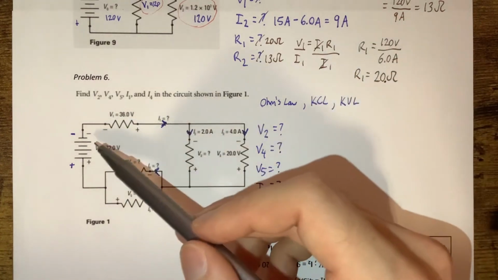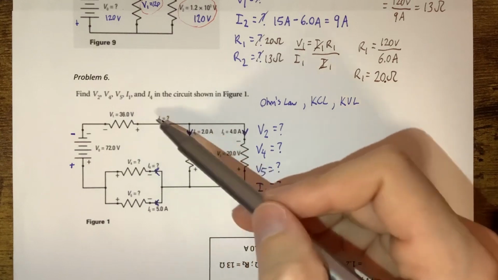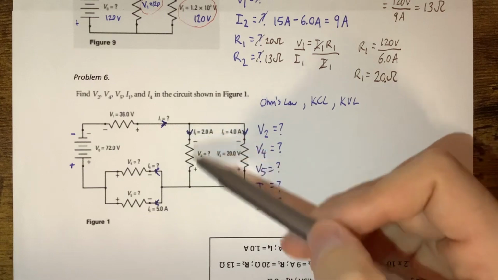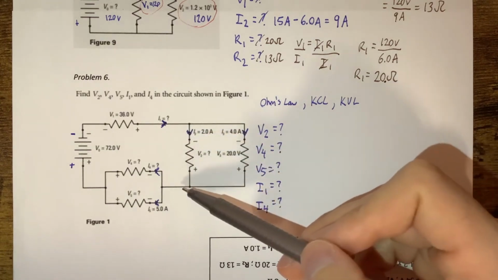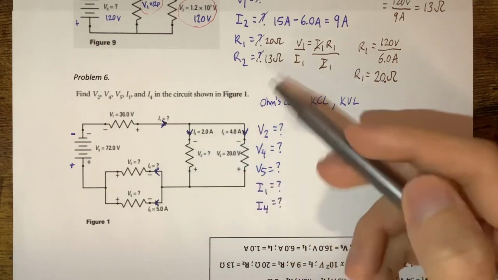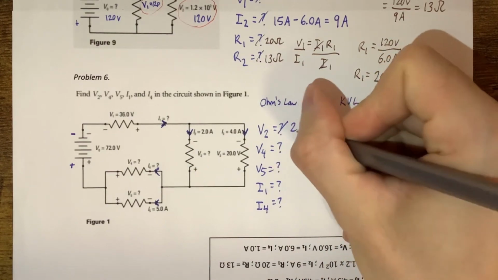So to recap, right, 72, we minus 36, we end up with 36 left over here, and then if we're going down the parallel paths here, it's going to be 36 minus 20, then we're left with 16, so we know that our 20 here is the V2.